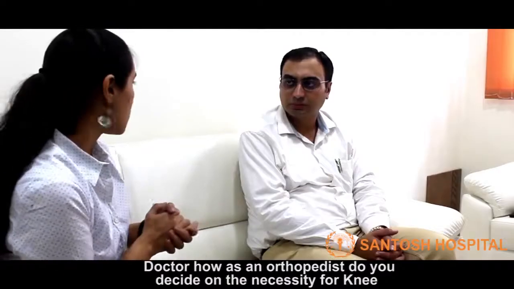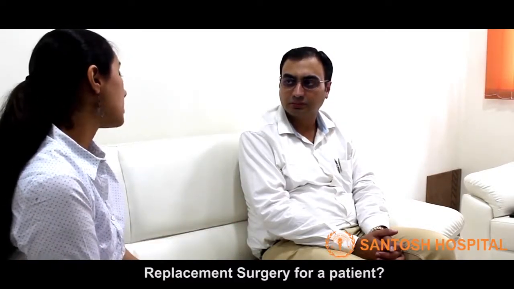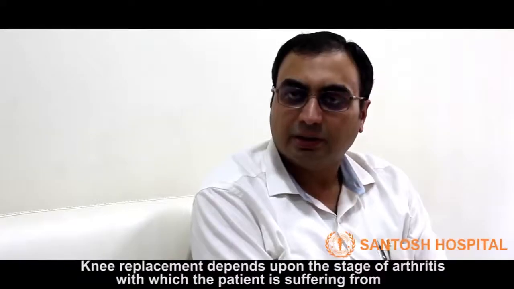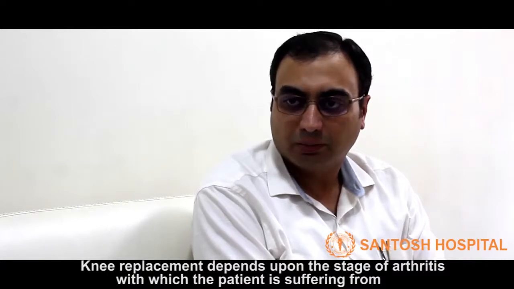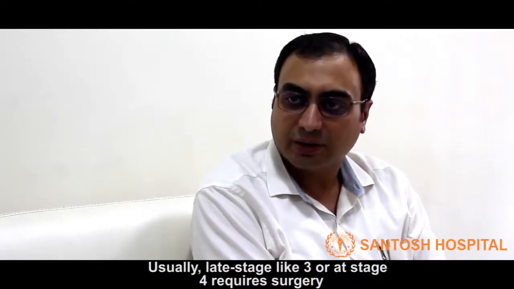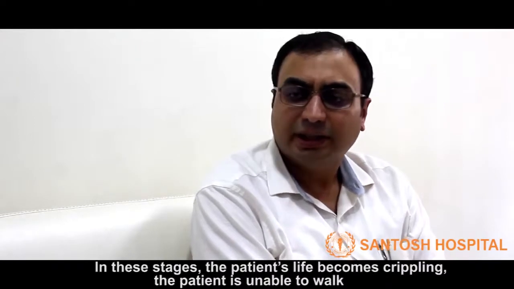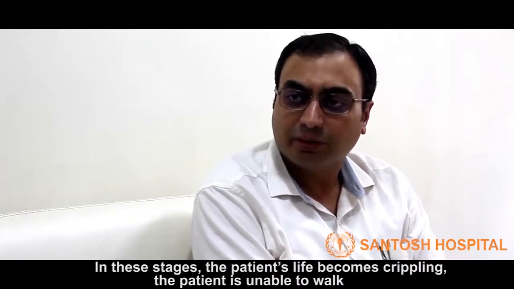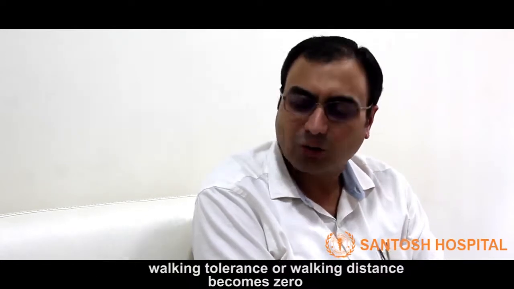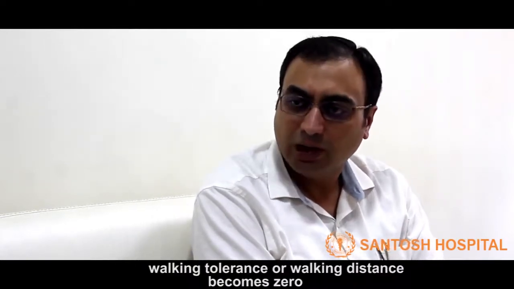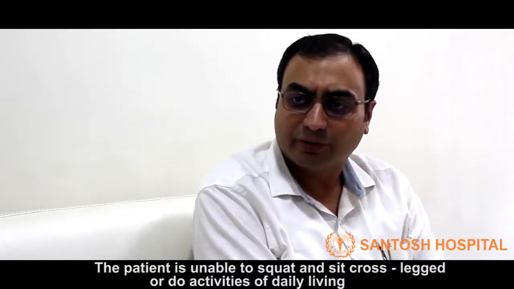Doctor, how as an orthopedist do you decide on the necessity for knee replacement surgery for a patient? Knee replacement depends upon the stage of the arthritis that the patient is suffering from. Usually late stage 3 or stage 4 requires surgery. In these stages, the patient's life becomes crippling, the patient is unable to walk, the walking tolerance or walking distance becomes zero, and the patient is unable to squat, sit cross-legged or do activities of daily living.